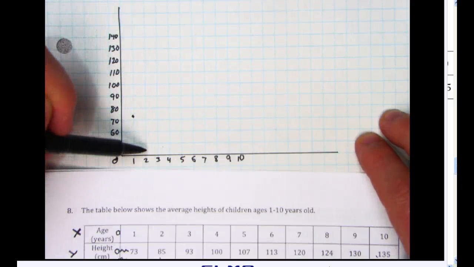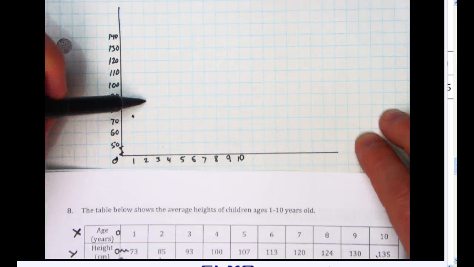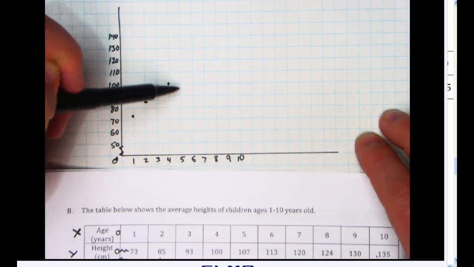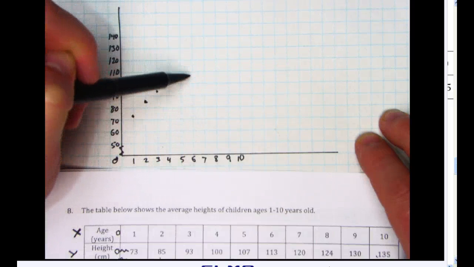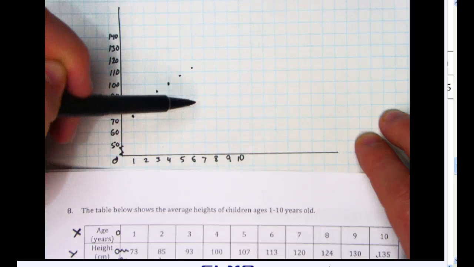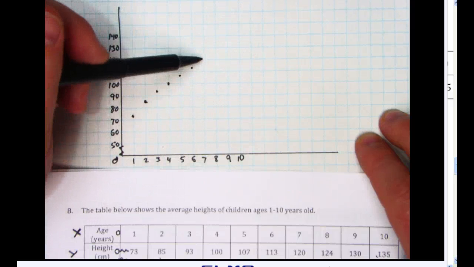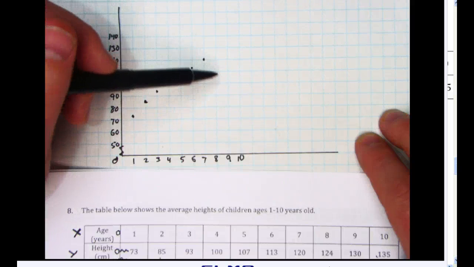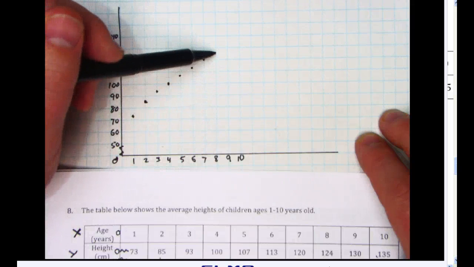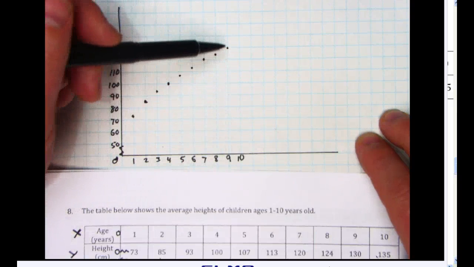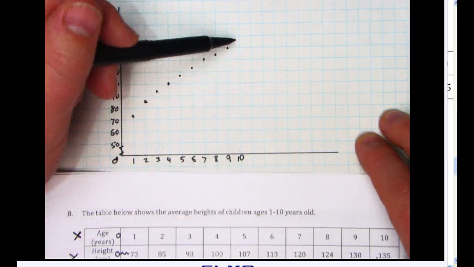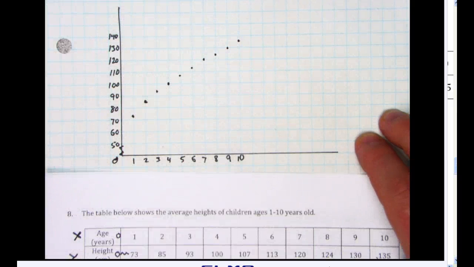Remember, these are approximations. 2 comma 85, 5 comma 107, 6 comma 113, 7 comma 120, 8 comma 124, 9 comma 130, and 10 comma 135. So pretty close, highly correlated data set.